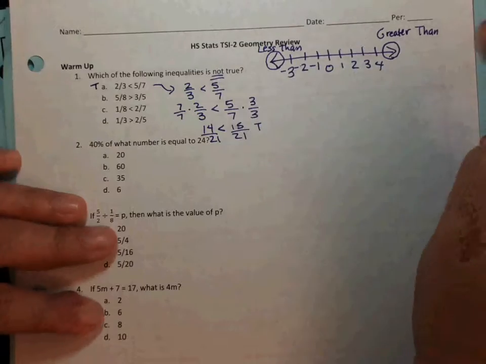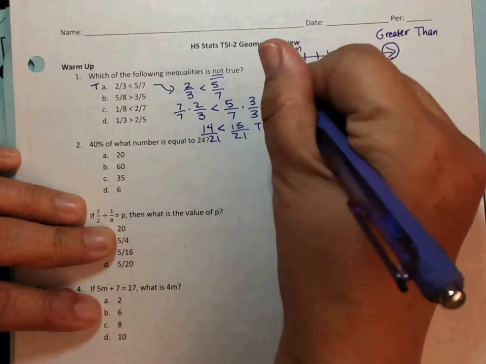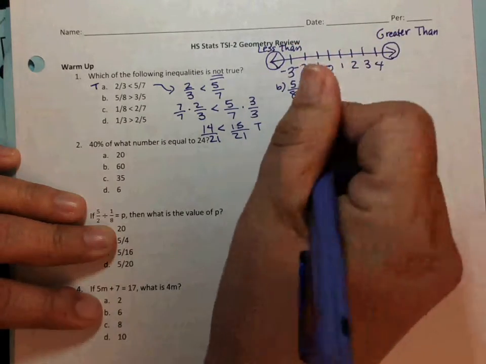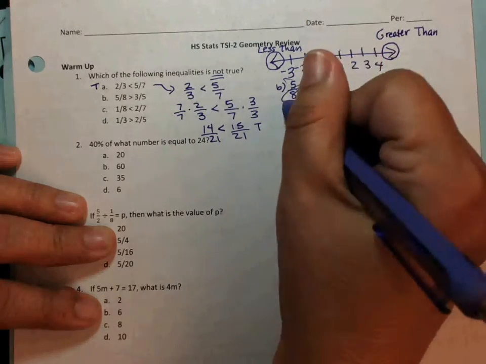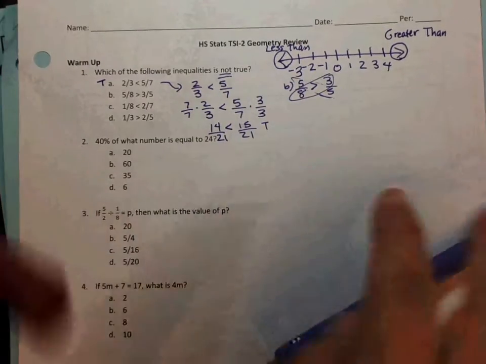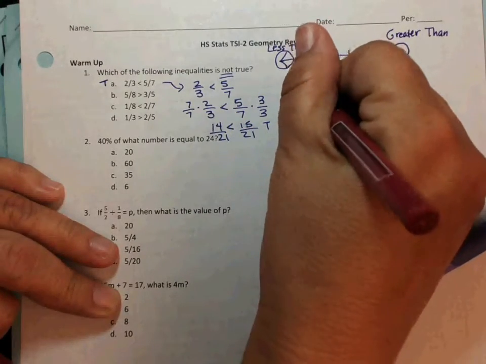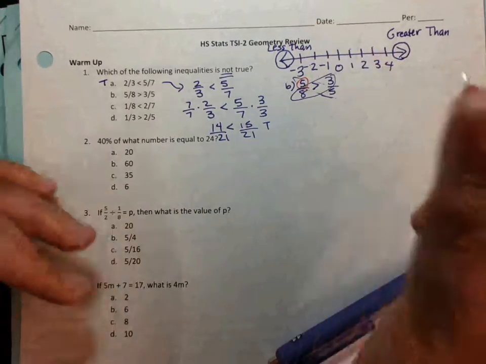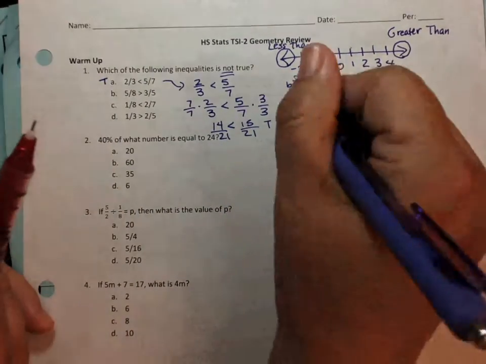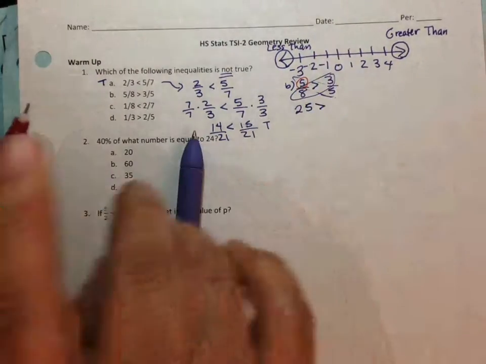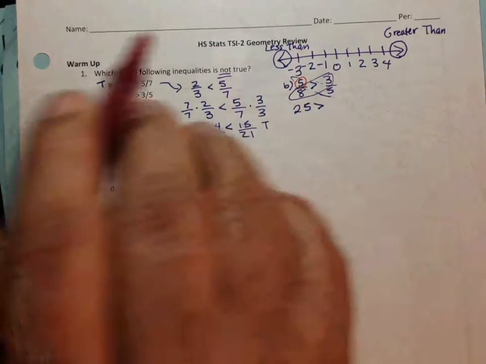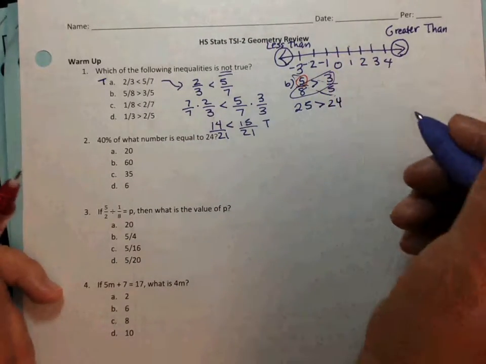So let me start B. So B here is 5/8 is greater than 3/5. Well, if you cross multiply right here and right here, 5 times 5, should I put that on the left or the right? Well, what you're going to do is you put it on the same side where that number is the numerator. So, see, that's not the numerator, so don't put it on that side. You put it on this side. So you're going to say 25 is greater than, and 8 times 3, we're going to put this on the right because the 3 is in the numerator. The 8 is not. So 8 times 3 is 24. And is that true? Yes, it is. So that one's true.